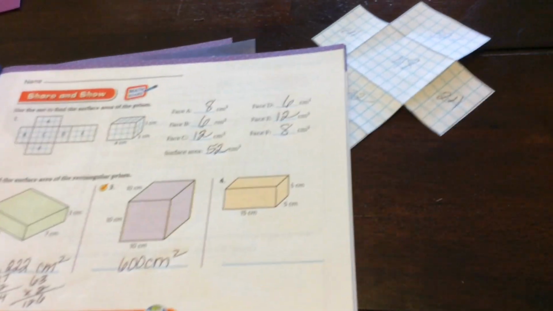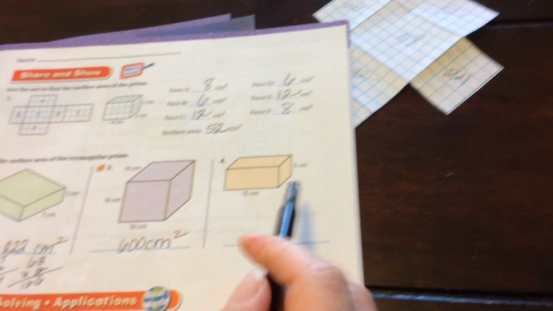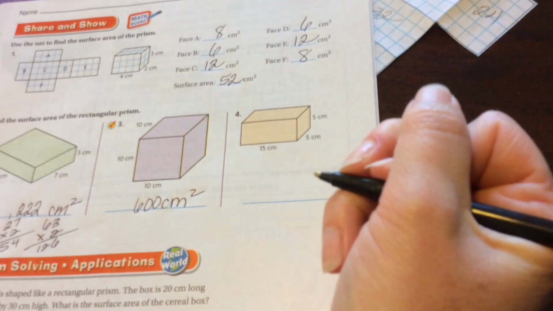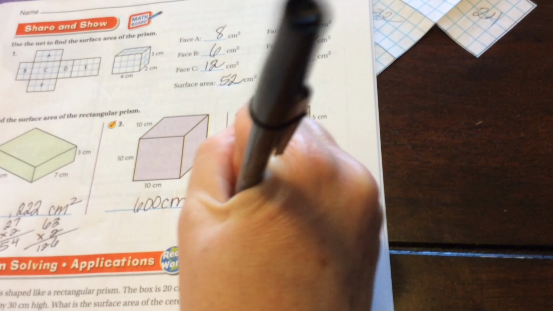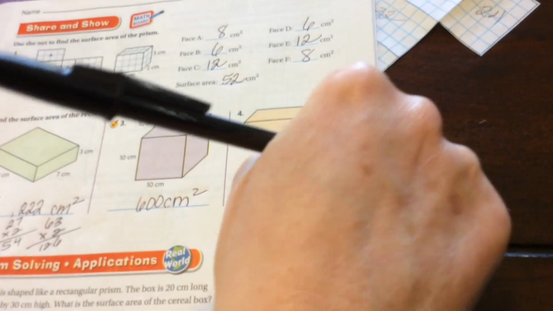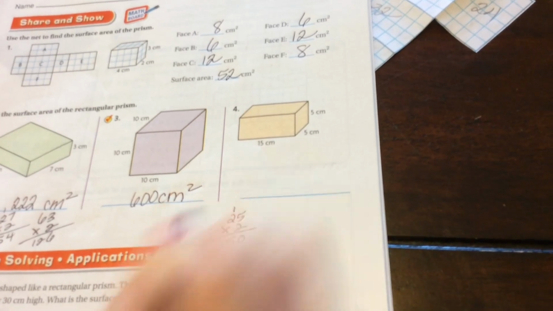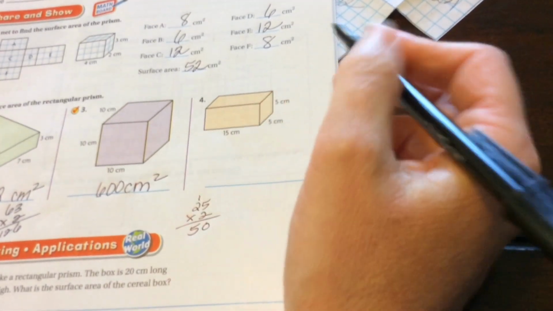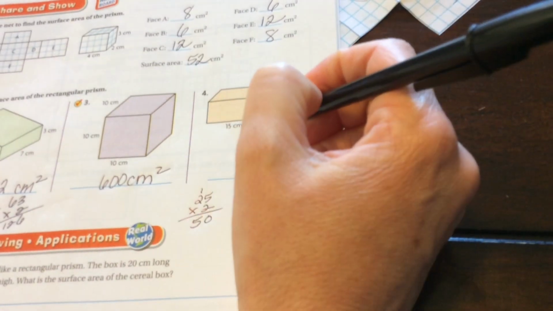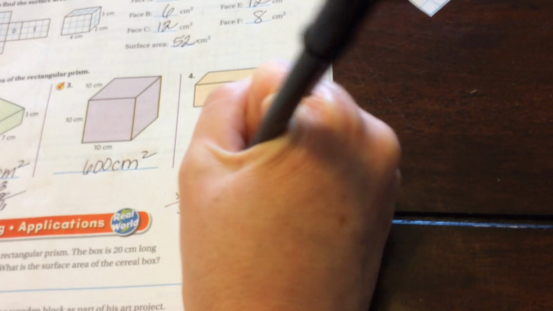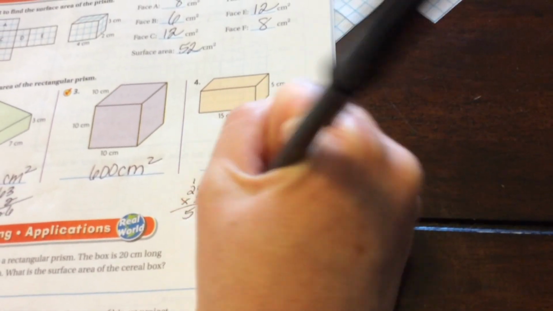Okay, next one. I'm going to go 5 by 5 is 25. And I have 2 of those. Because remember, it's going to be the left and the right side. They're the same. So that would be that. Okay, and then I have 15 by 5. And then I have 2 of those. So I have the front and the back side.